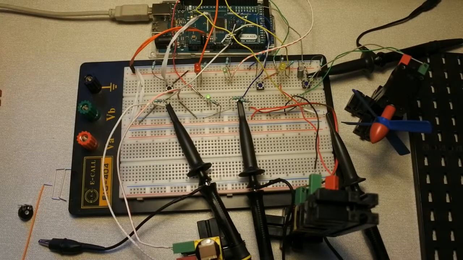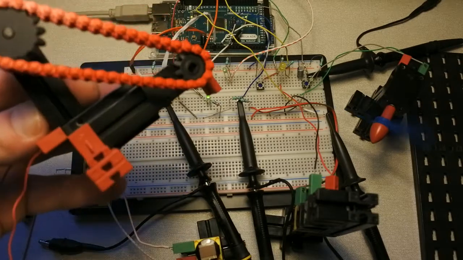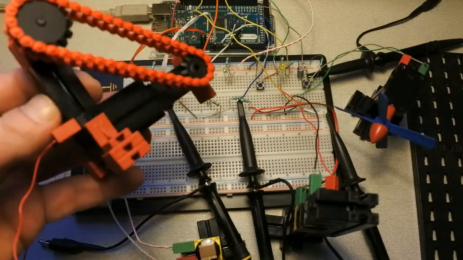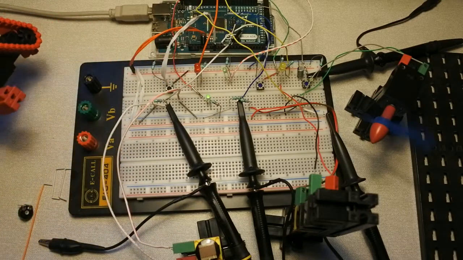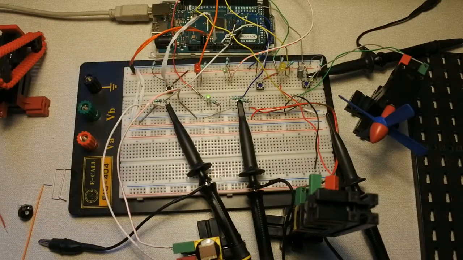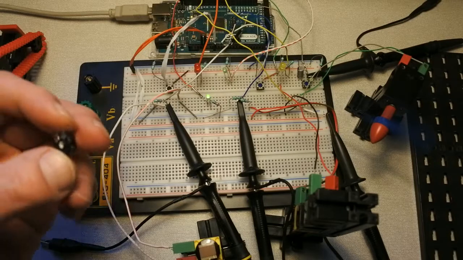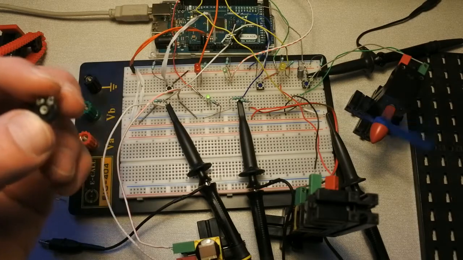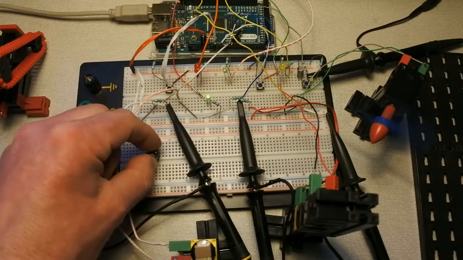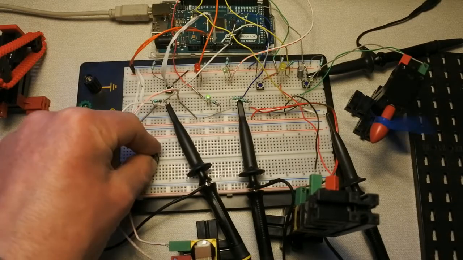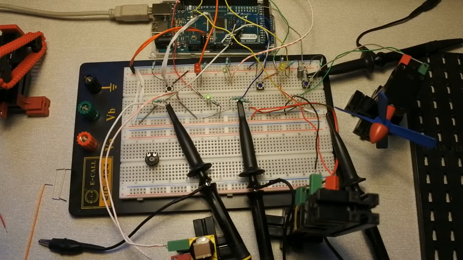So, time for an extension, and that extension will be this motor with chain, and I will of course control it using something. Well, that something is a potmeter. I will place it right here, since here is an abundance of space, and I will have to wire it.